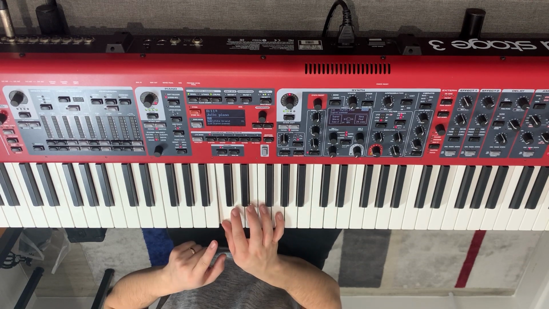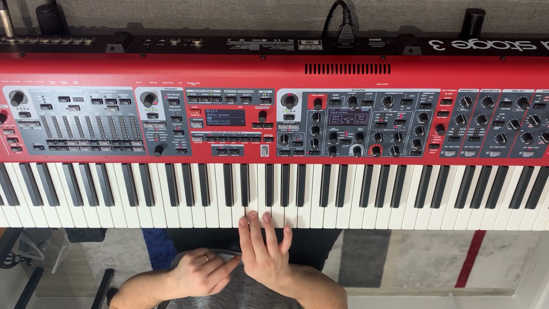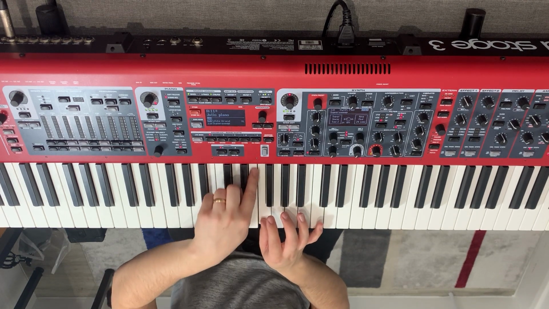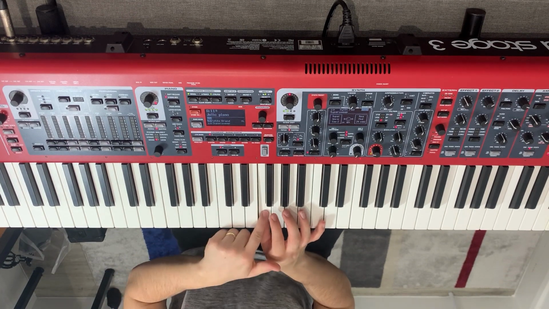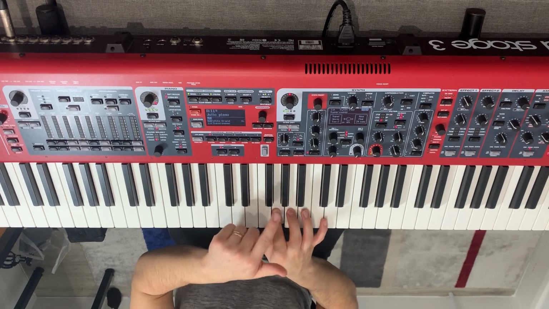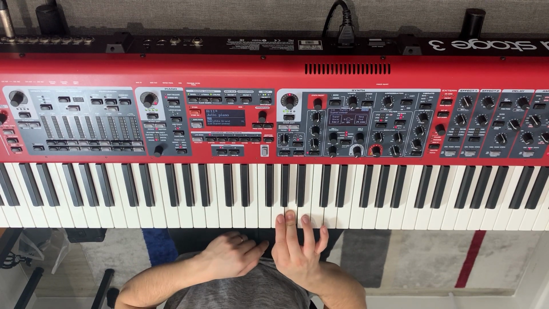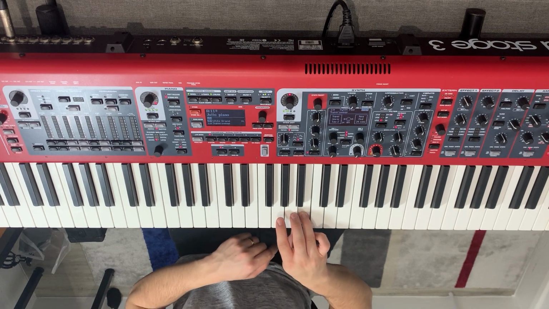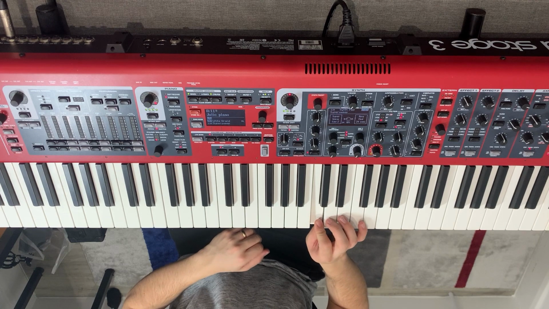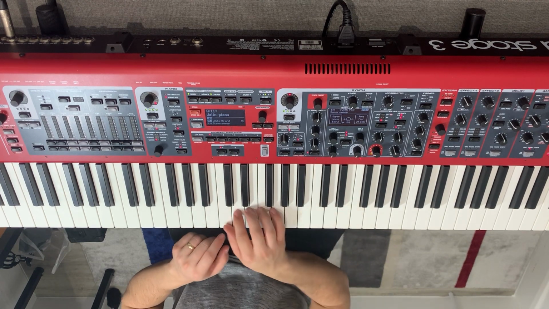So C, tone, D, tone, E, semitone, F. There's no black key here, so F, tone, G, another tone, A, another tone, B, and then a semitone to end up in C again. So that's basically it. We can play the scale like that.